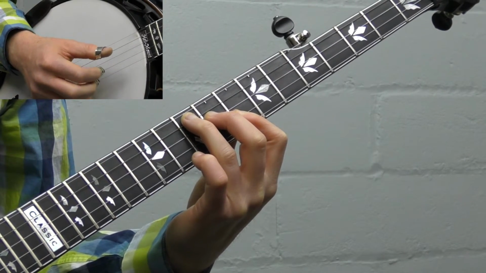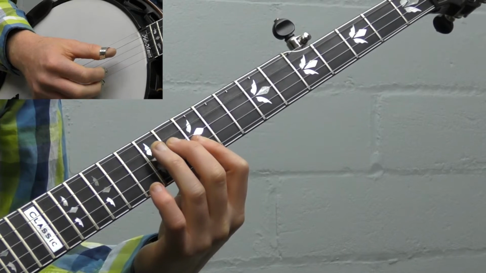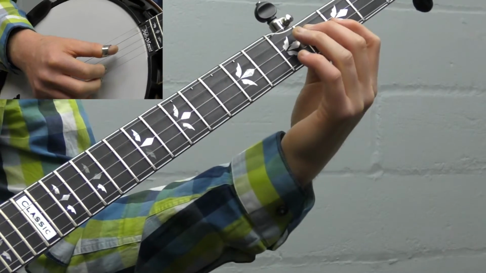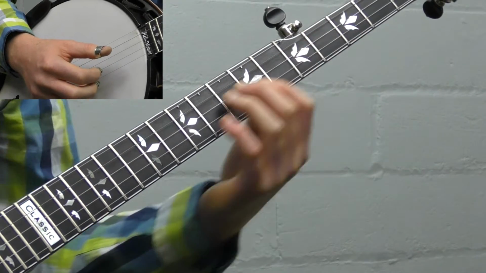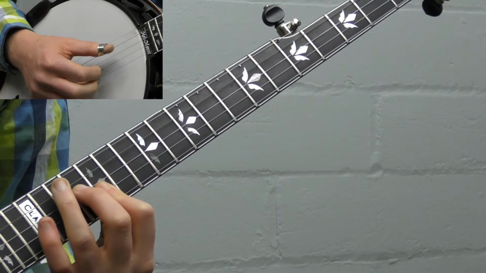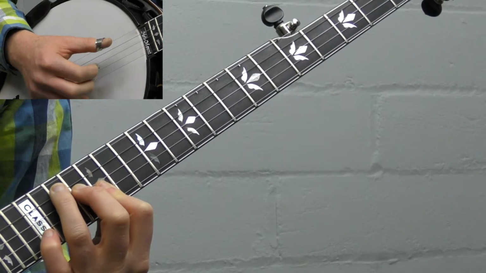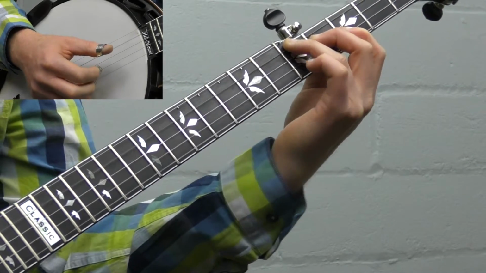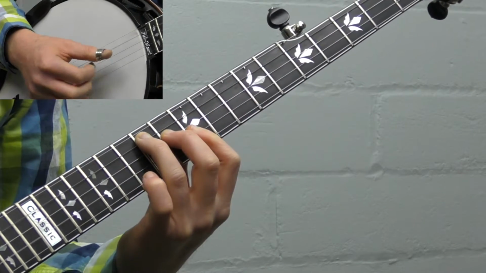So that's my F shape C7. Now I have F shape D7 at the 12th fret, right? So now I'm going through that one shape, but I'm playing a progression. And I could go all the way up to the 17th fret to get my high G F shape. So now I'm doing that one shape, but I'm playing an actual chord progression.